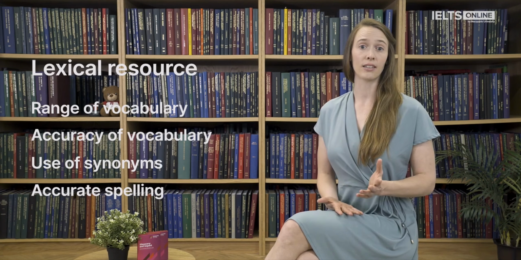Your score for lexical resource is based on the following. Do you use a variety of vocabulary appropriately and accurately? Do you avoid repeating the same words by instead using synonyms to make your vocabulary more interesting? Is your word choice appropriate and semi-formal or formal? Do you have accurate spelling?